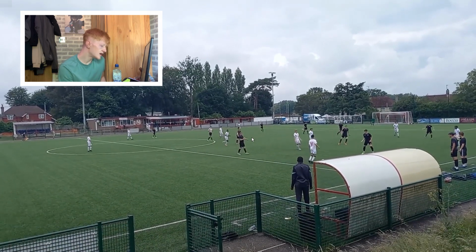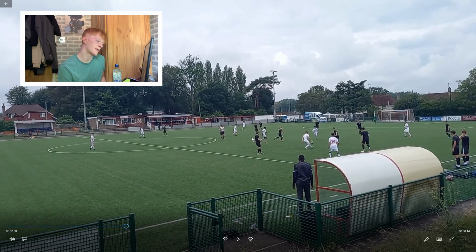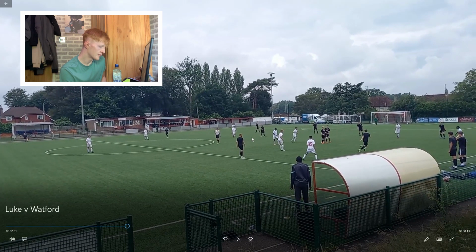But yeah, in the end, he just plays a poor pass, and I think I was the only one switched on. Because realistically, in most games, when everyone's at their best, I shouldn't be the one making that ball, but I do manage to make it, get a little toe poke to the winger.